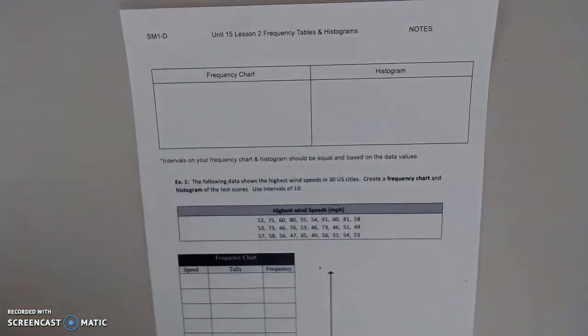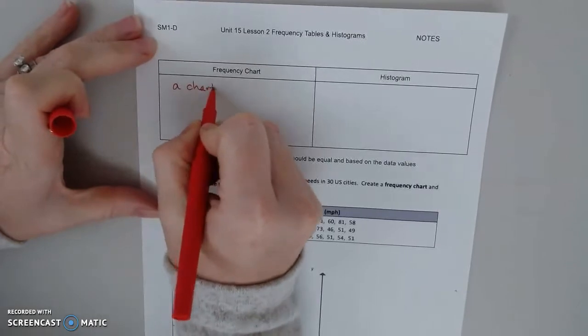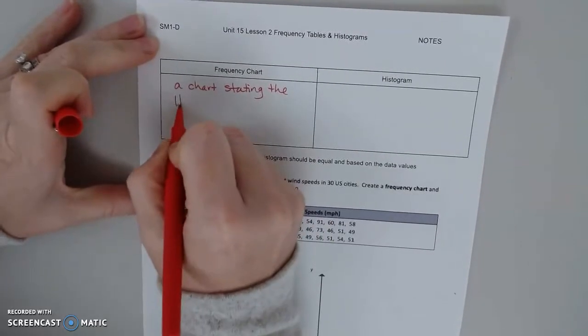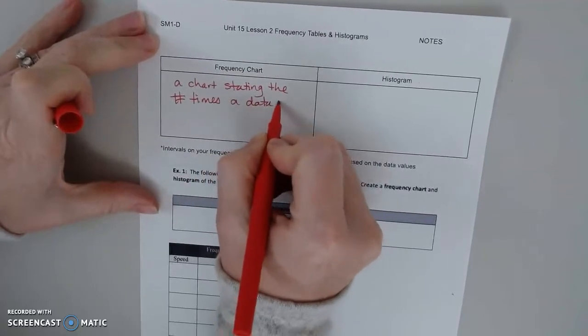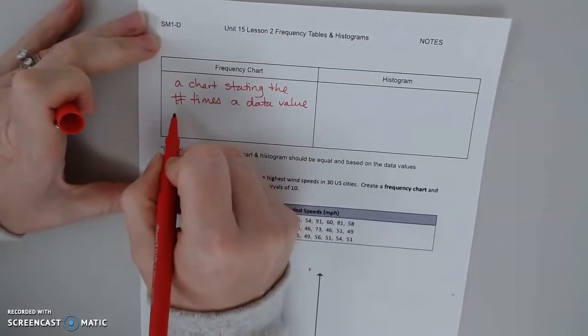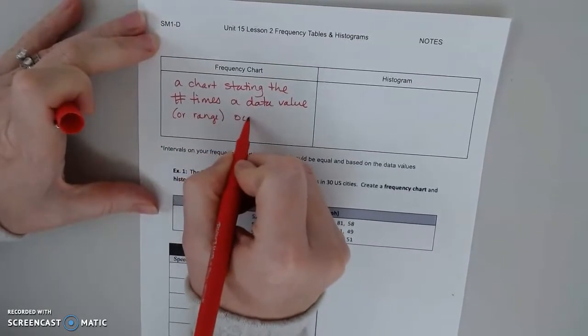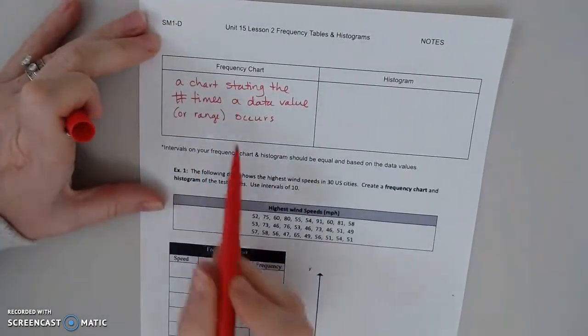Okay, so let's talk about Unit 15, Lesson 2, Frequency Tables and Histograms. So we are going to do two different charts. The first one is called a frequency chart. So basically that is going to be a chart that states the number of times a data value or range occurs. So frequency means how many times, and it's just going to be a chart.